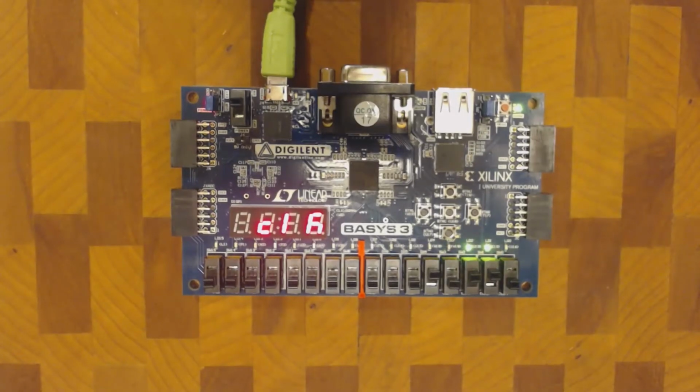Okay, welcome everybody to this next demo in the Implementing the Scott CPU series. In this video, we'll be looking at demos for the clock and the stepper.